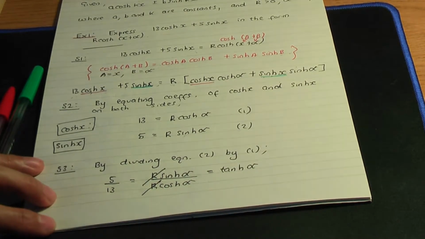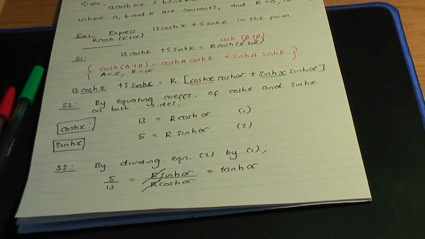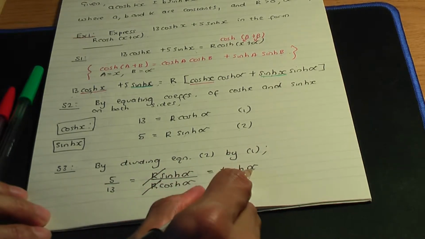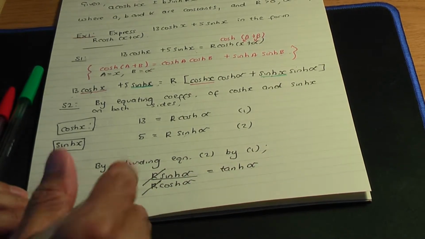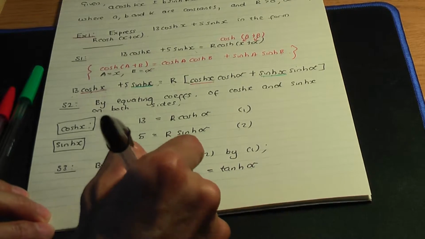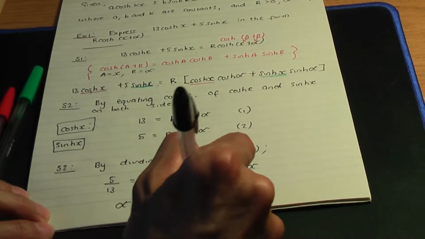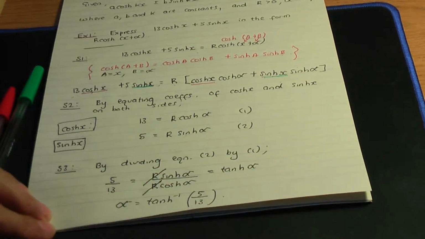So to get alpha, hyperbolic tan alpha equals 5 over 13, but alpha will be the inverse hyperbolic tan of 5 over 13.